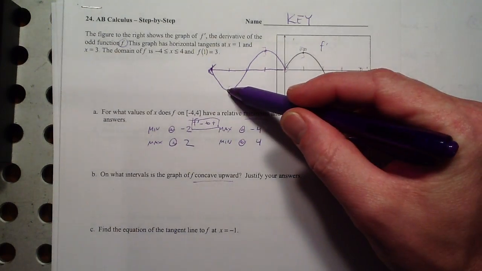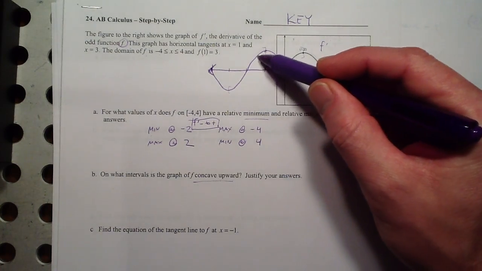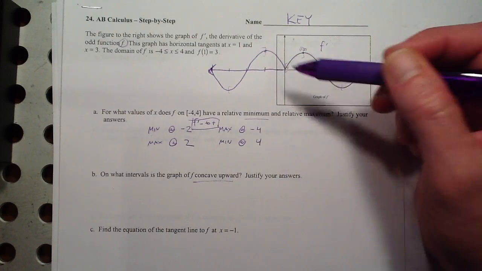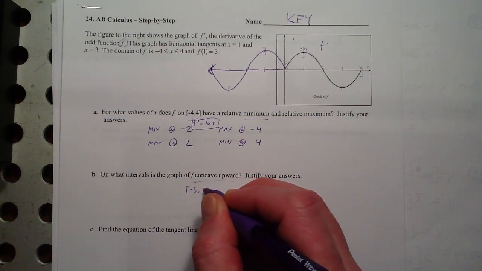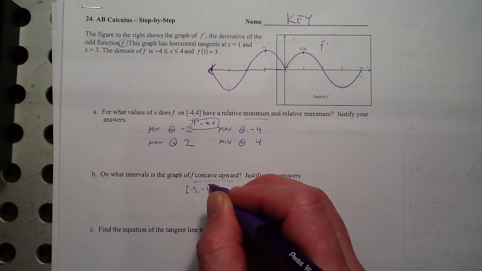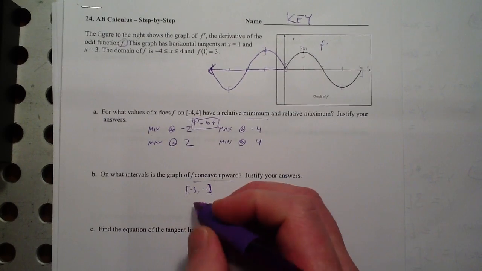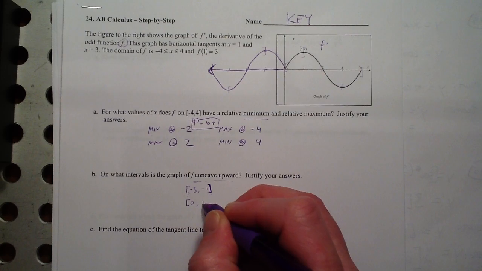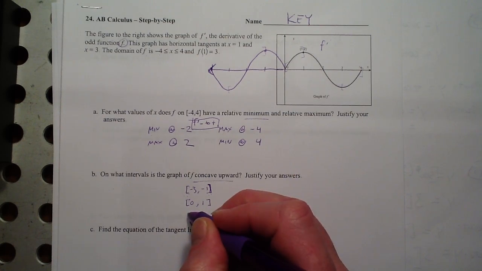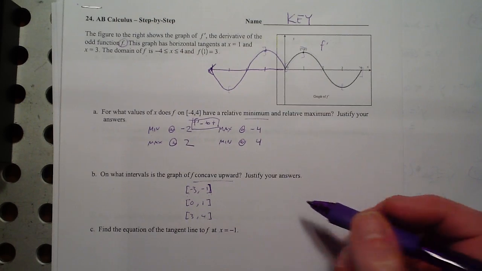The second derivative is positive when the slopes of the derivative are positive, or in other words, where the derivative is increasing. So that would be from -3 to -1. By the way, the AP test doesn't care if you leave these closed or open. You can do either. From 0 to 1, and from 3 to 4. What's the justification?